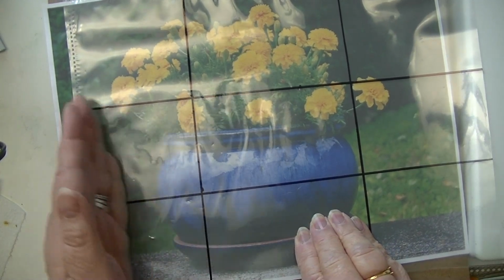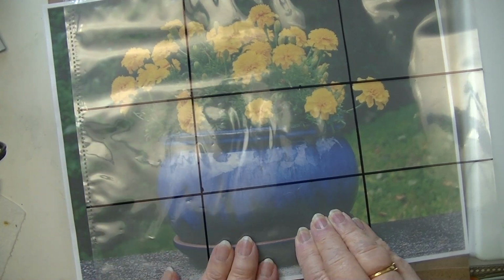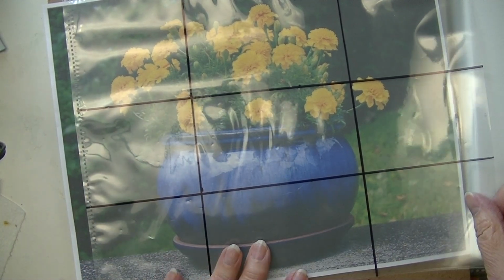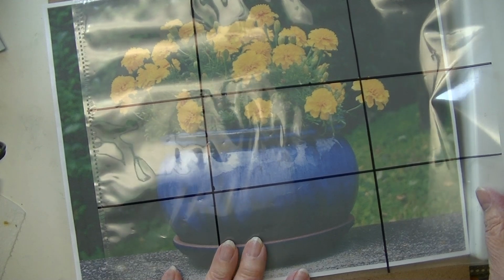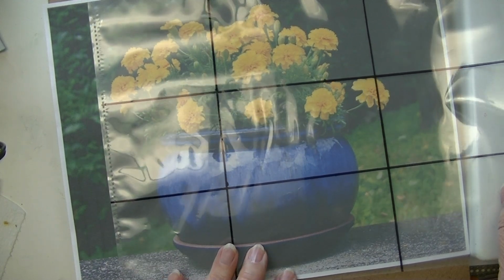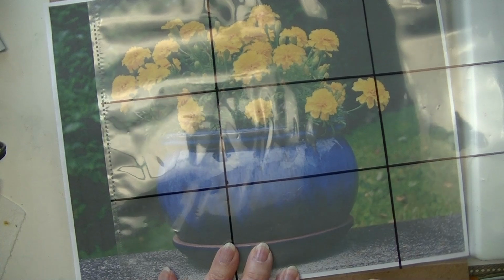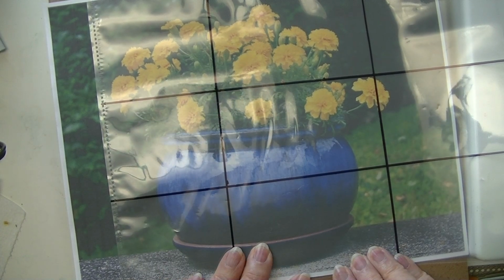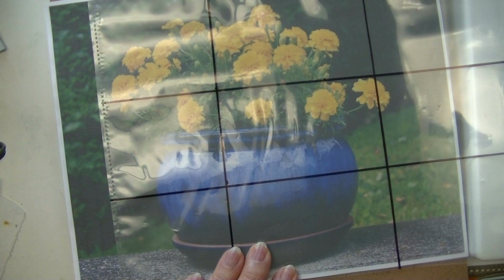And then the pot is over this way further. It's not right smack in the center. In fact, you could even bring it over like that. You could bring it right up to the edge of this flower.